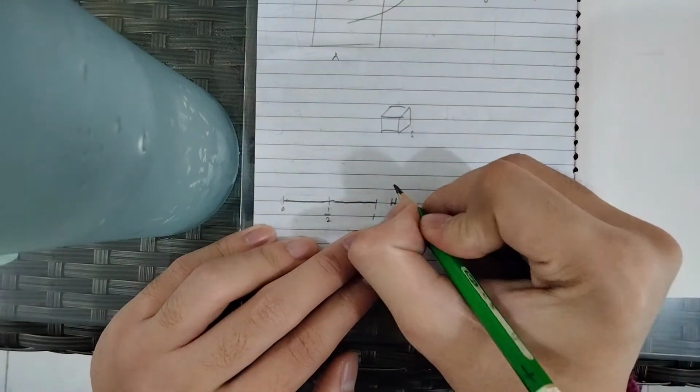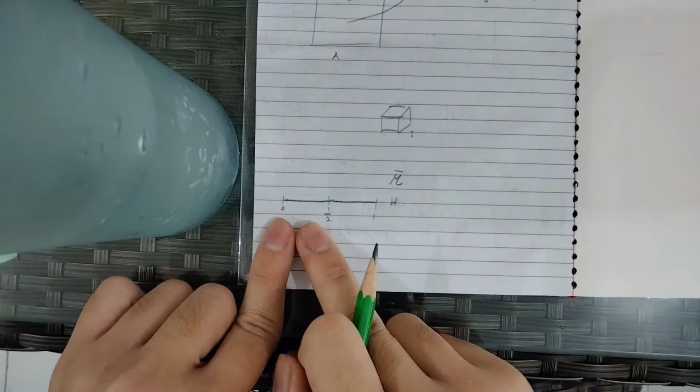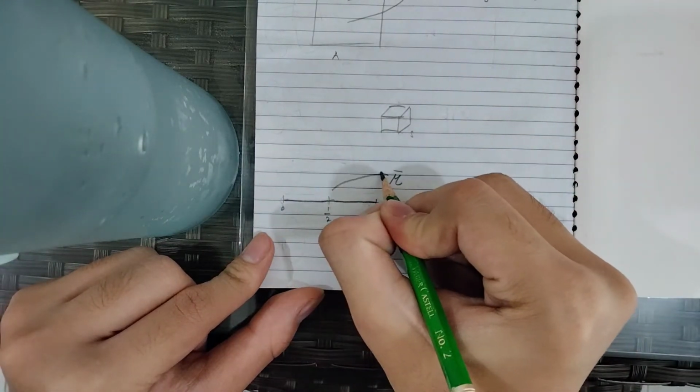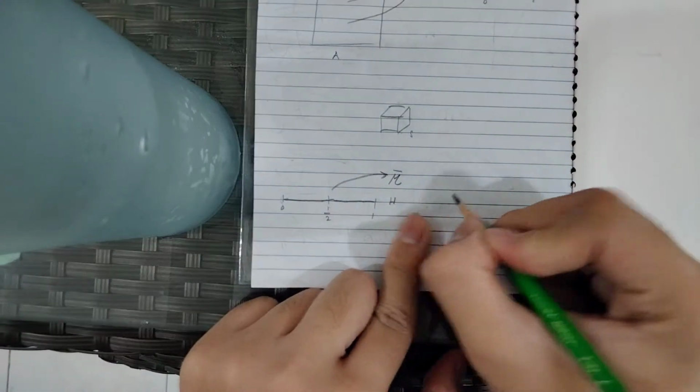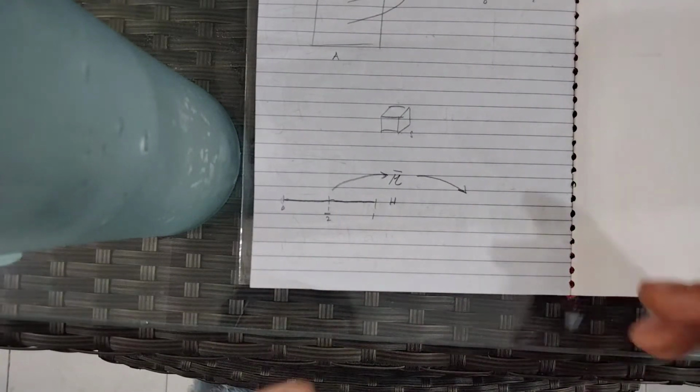So what mu bar does, it takes any value here. Let's say we have 1/2. It takes 1/2 and assigns what the label is. It tells us the label of the person.